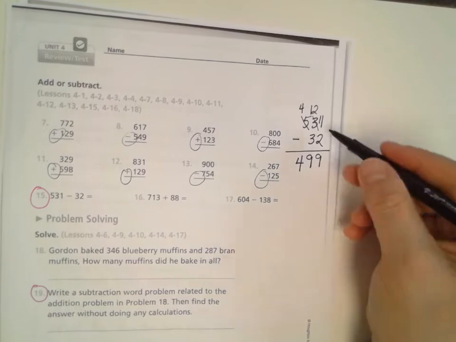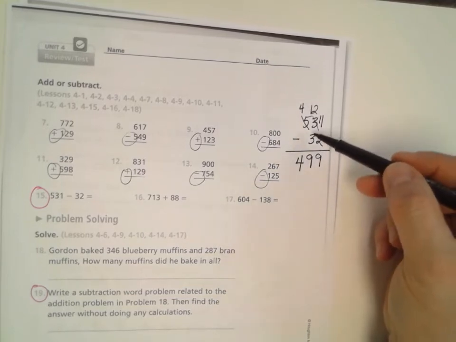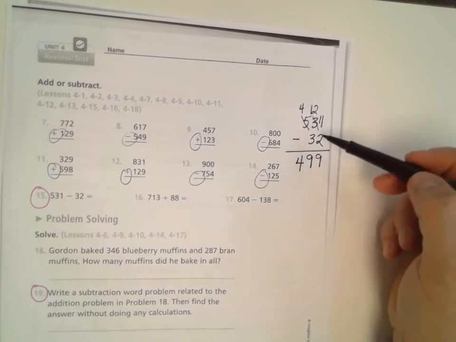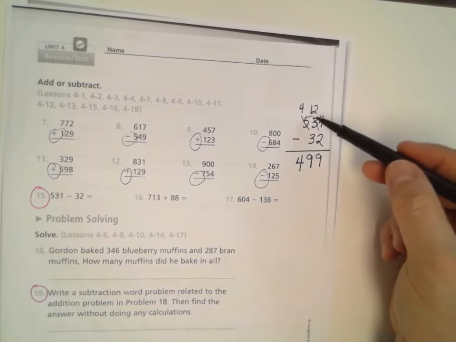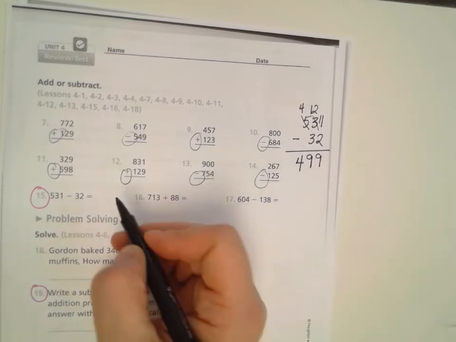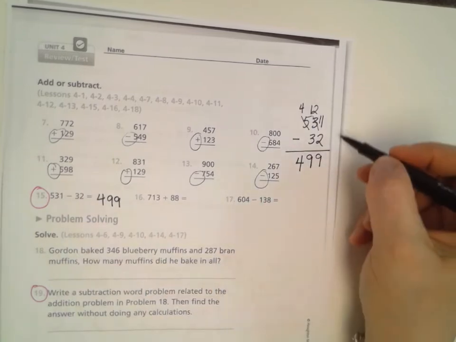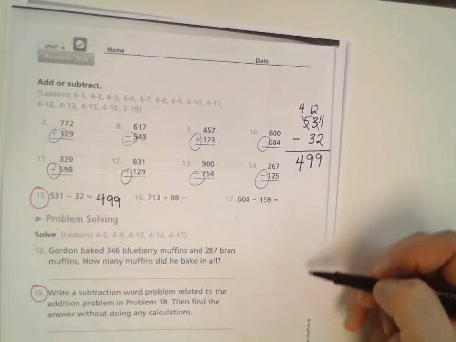Now I'm going to see if that's reasonable. About 500 minus about nothing, about 0, because 32 would be rounded down to 0, so 500 minus nothing is about 500, and 499 is about 500. And this is where I'm going to go ahead and put my answer in. But I need to see the work for 16 and 17 written right here.